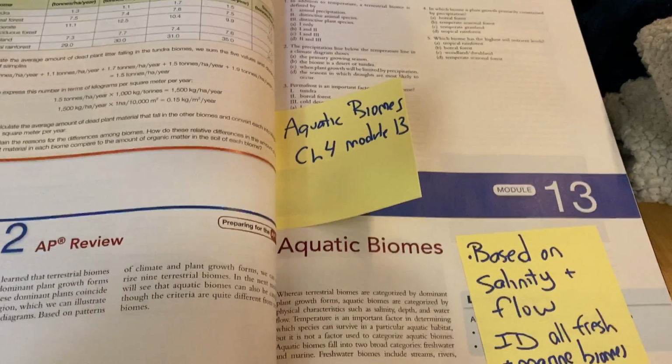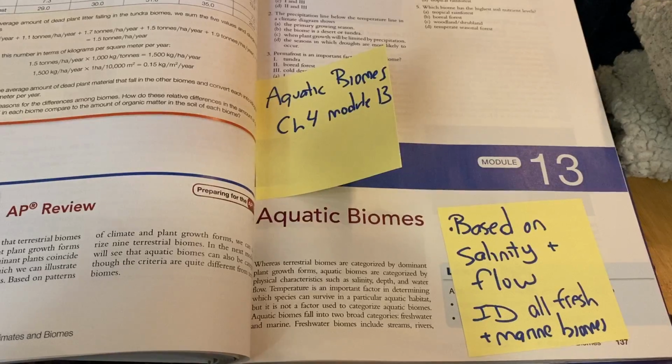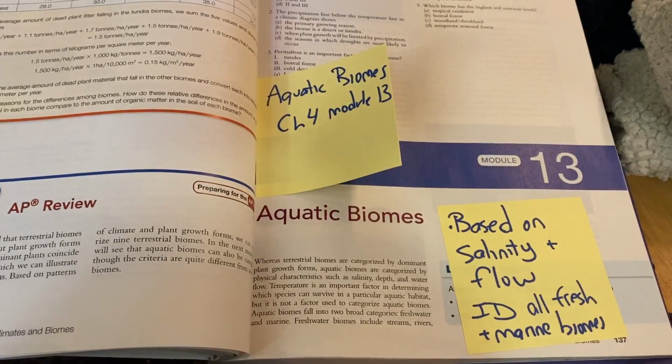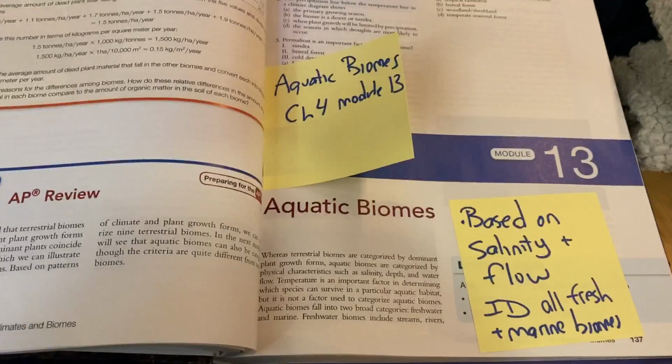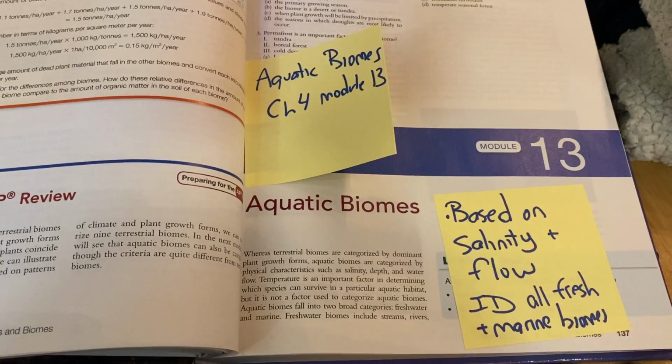Okay, guys, this is Aquatic Biomes, which is Chapter 4, Module 13, which starts on page 137. So aquatic biomes is a little bit simpler than terrestrial biomes, and you might be more familiar with them just because a lot of these biomes actually appear in Boston.